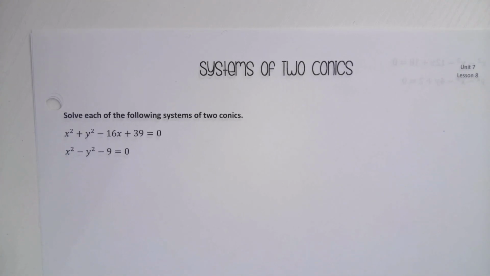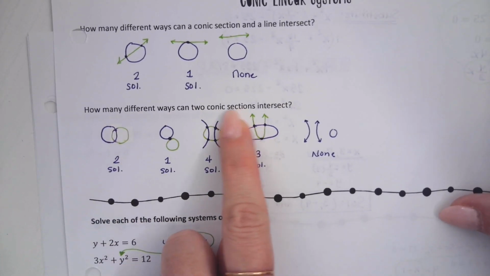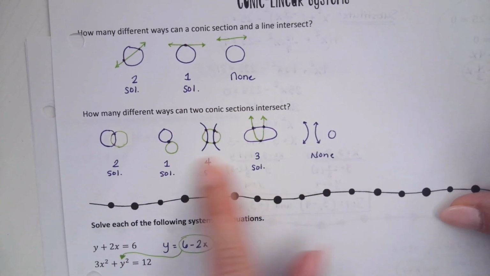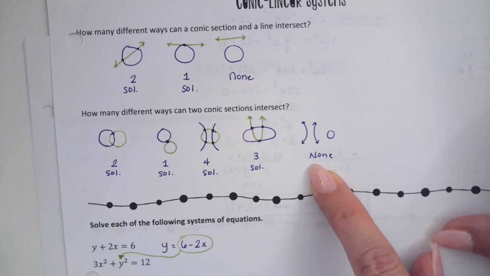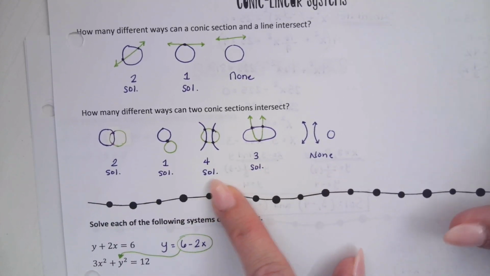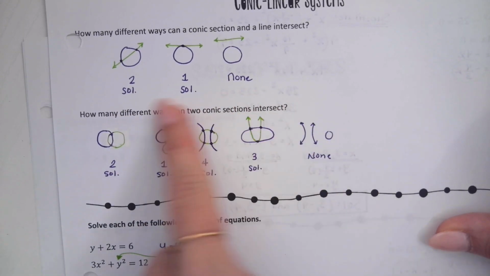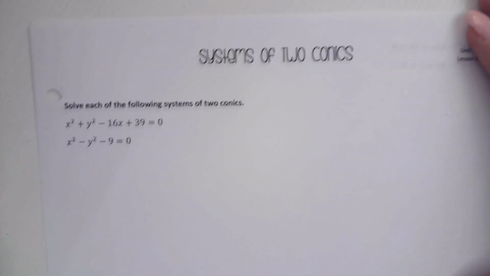So today we're going to look at systems where both of them are conics. I'm going to pull the notes from last time so you can see. If there are two conic sections, there are quite a few different ways that they could intersect. It's possible that we'll have no solutions, one solution, two solutions, three solutions, four solutions. So there's all kinds of possibilities for what will happen when there are two conic sections.